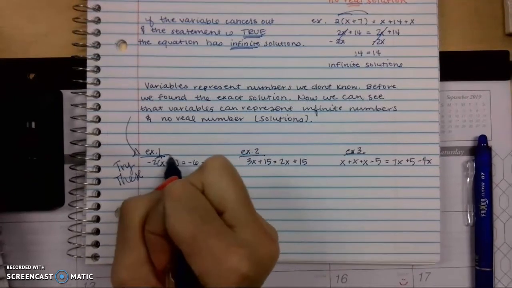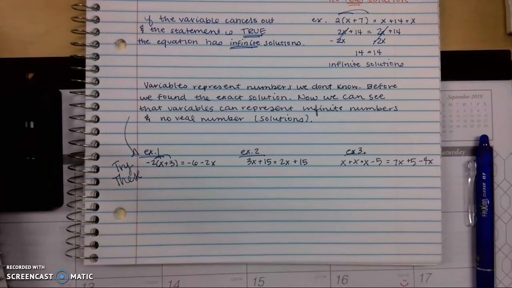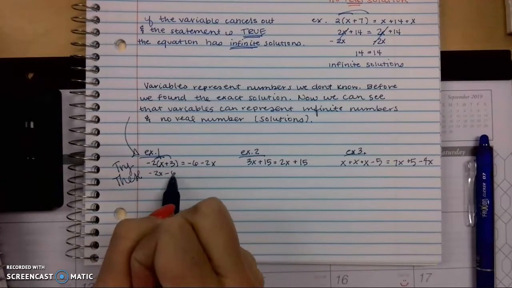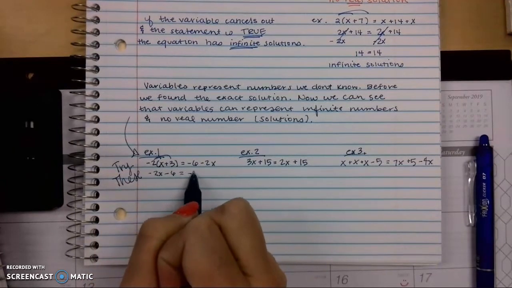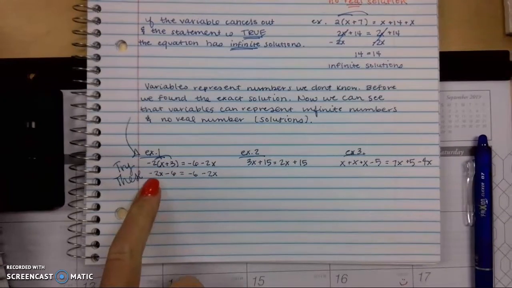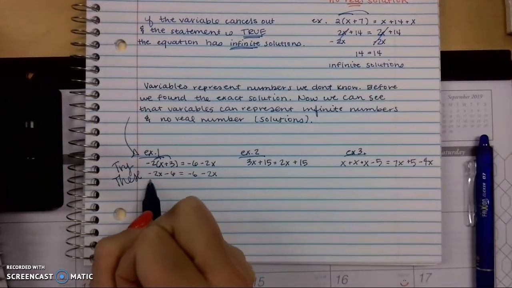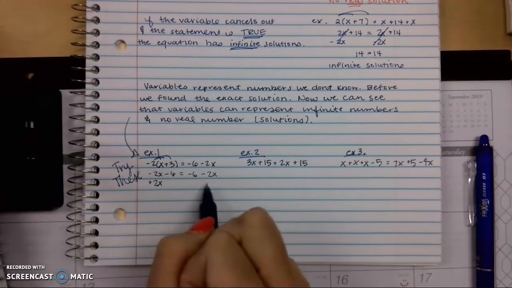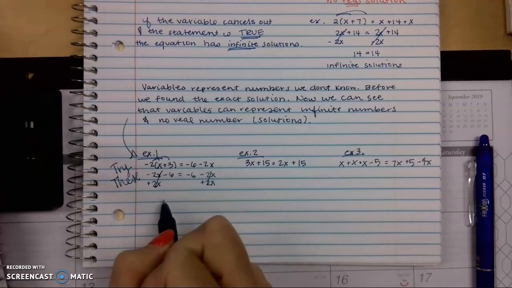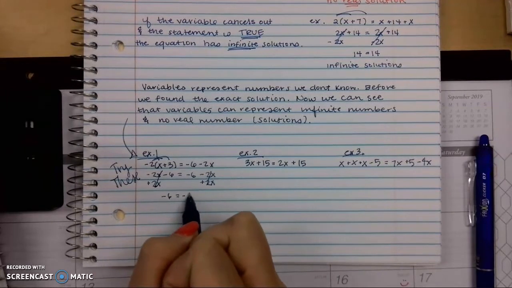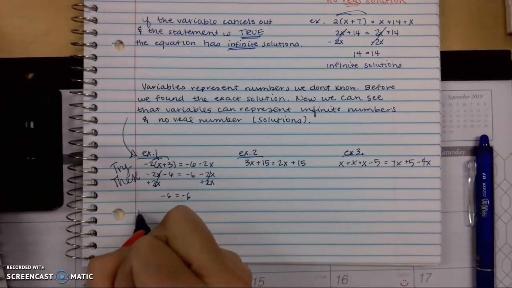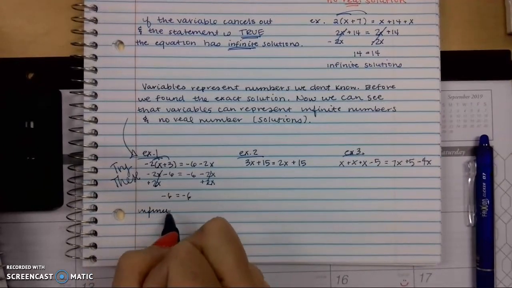We're going to start with the distributive property because our eyes are instantly going to go to those parentheses. I'm going to have negative 2x minus 6 is equal to negative 6 minus 2x. I want to tackle my variables first. These are negative. I'm going to add them to both sides. Those are going to cancel out. And I have negative 6 is equal to negative 6, which is always going to be true. So this is infinite solutions.